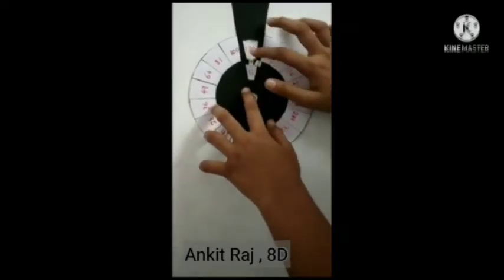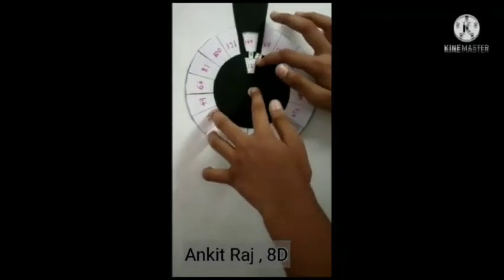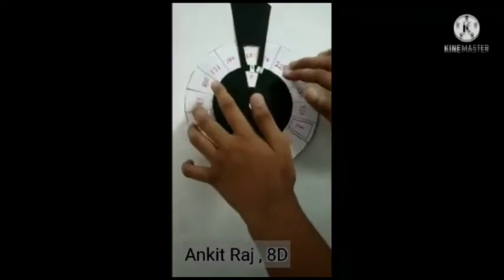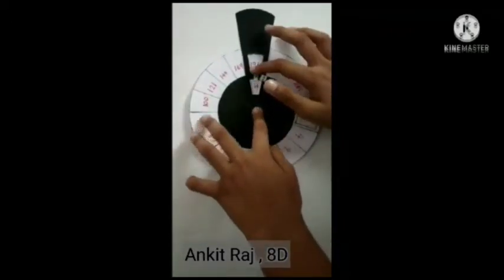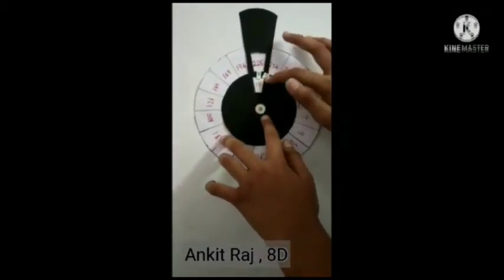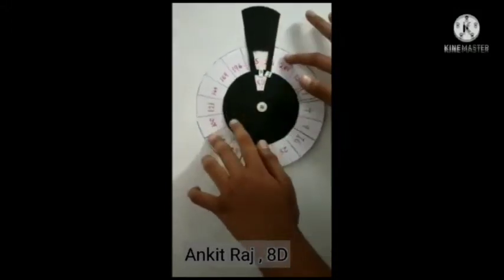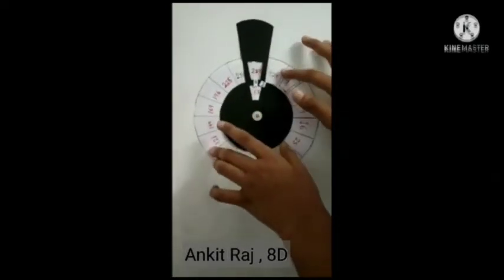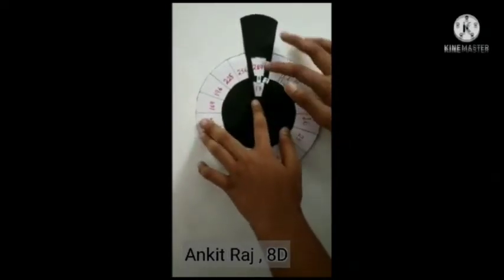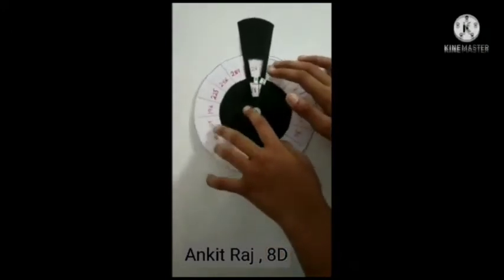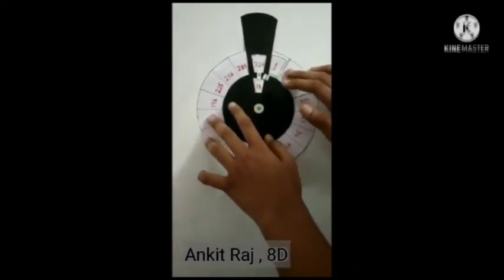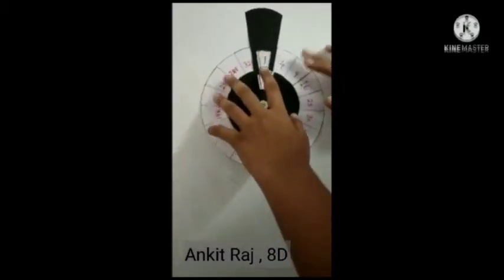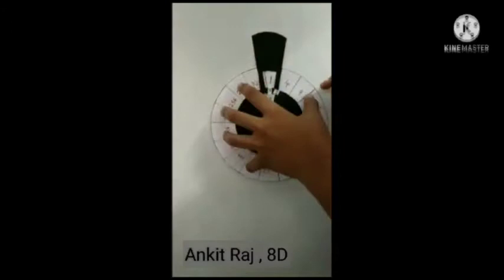11 square equals 121. 12 square equals 144. 13 square equals 169. 14 square equals 196. 15 square equals 225. 16 square equals 256. 17 square equals 289. 18 square equals 324. And then again 1, because the size of the circle is too small, therefore I can do only 18.